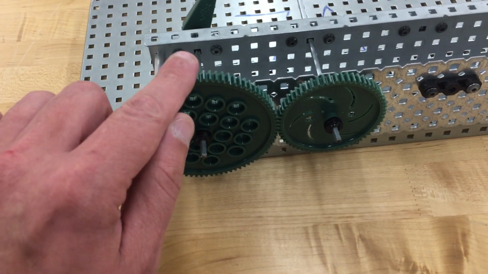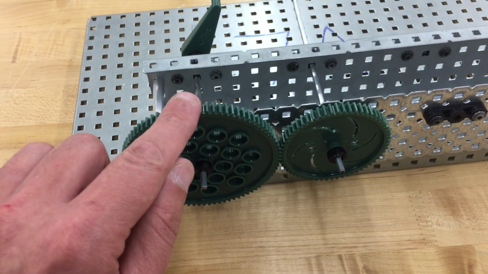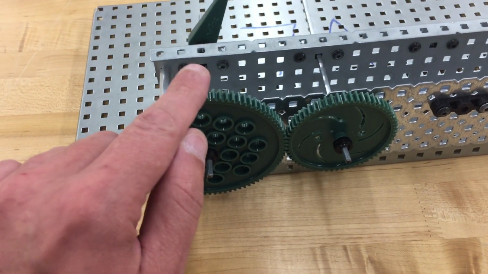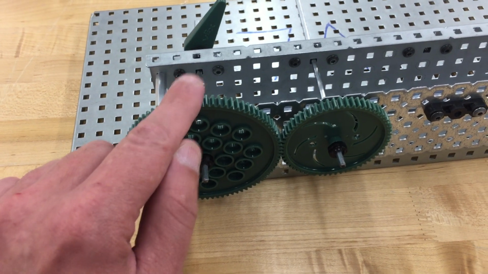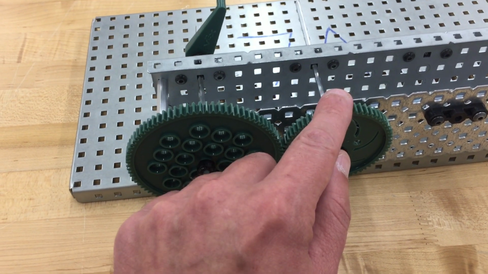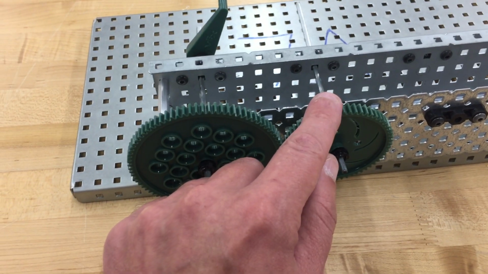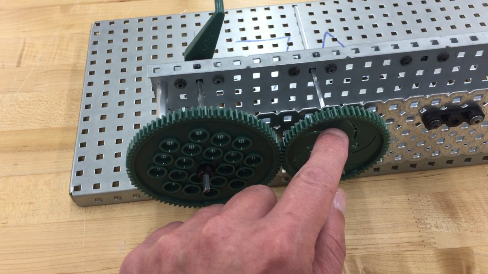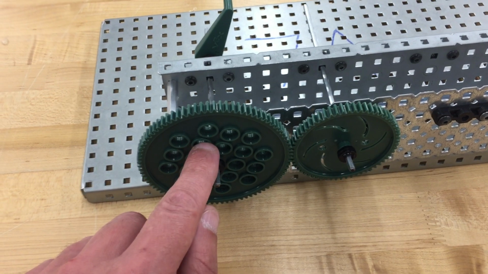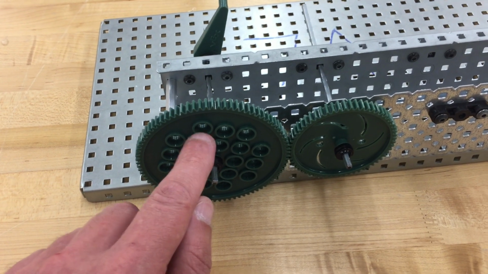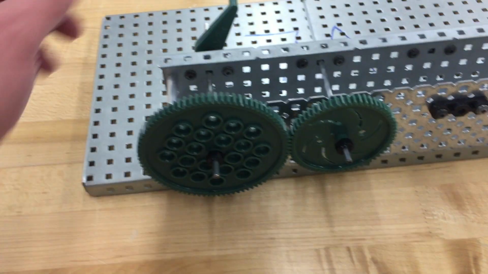We are increasing the speed on this build because the crank is on the large gear. It's forcing the small gear to travel faster because of the size of the gear. So this gear, since it's smaller, has to travel faster to keep up with this gear because of the number of teeth on the gear.